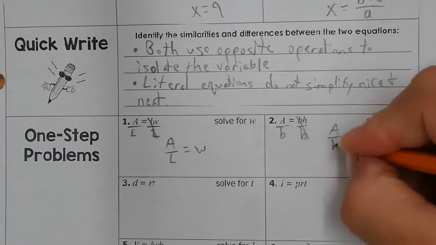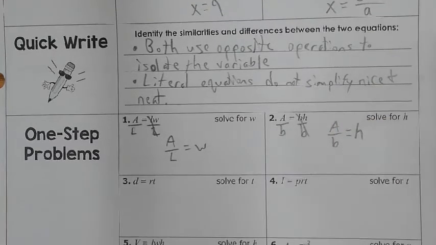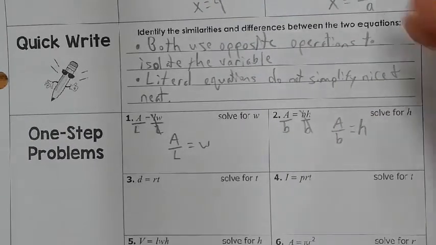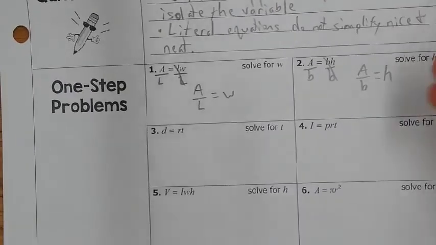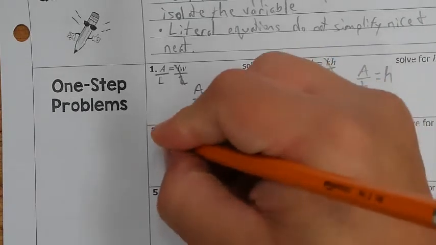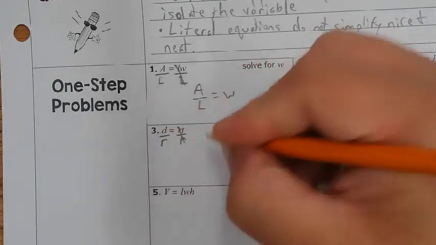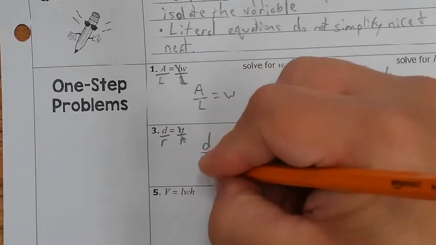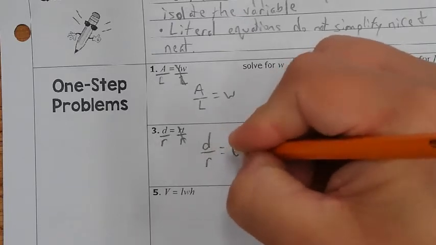A over B equals H. That's easy. Number 3, you're going to divide by R. And that'll give you D over R equals T.